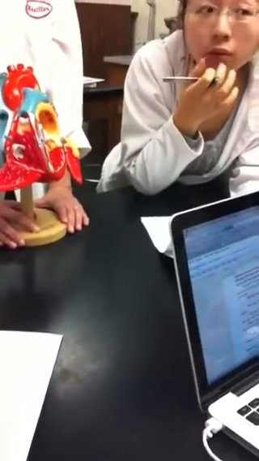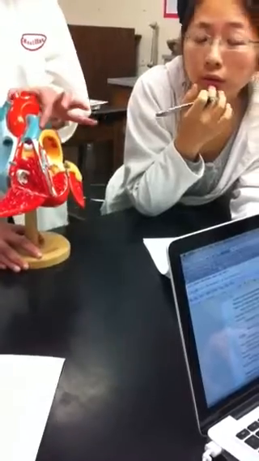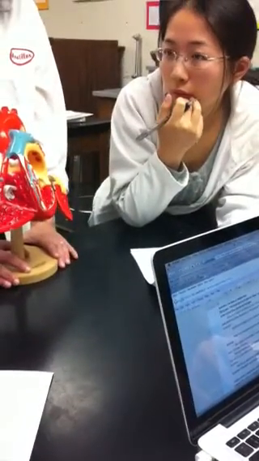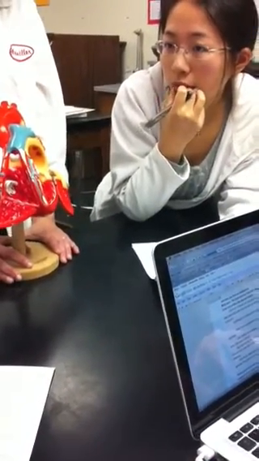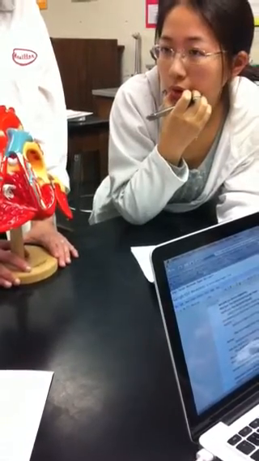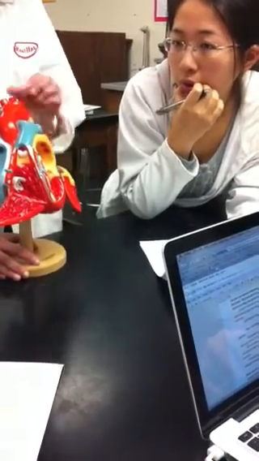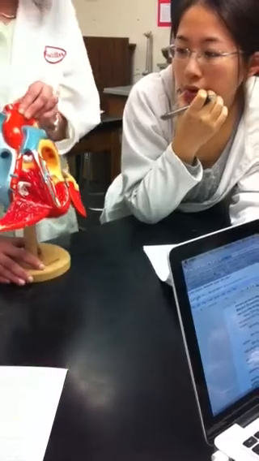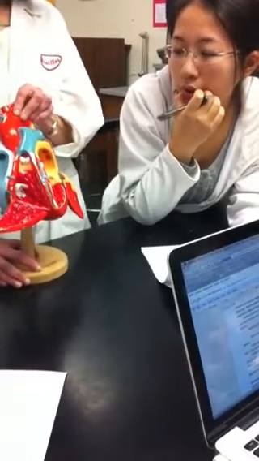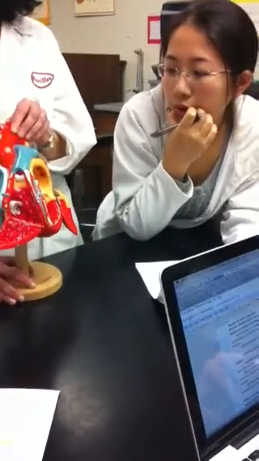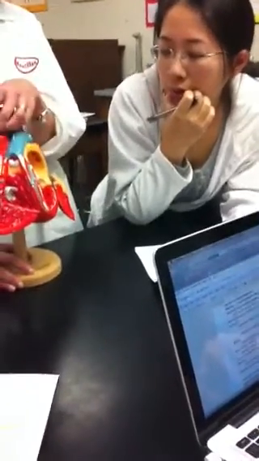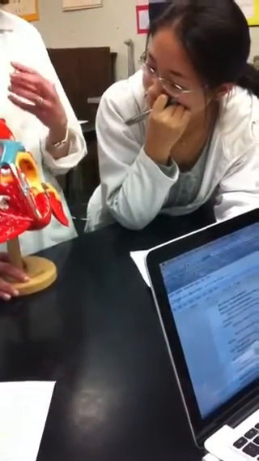You could do the big ones first. That's a good idea. So the two big ones. The aorta is oxygenated. And it came from where? Where did this blood come from? From the left ventricle. Left ventricle has oxygenated blood, pumps it out through the aorta to the body.